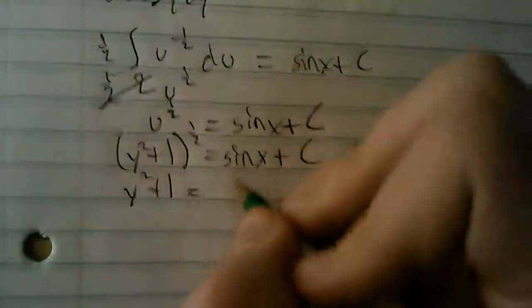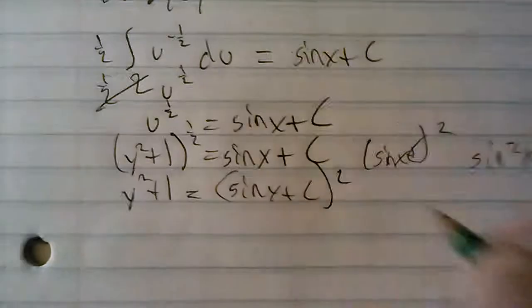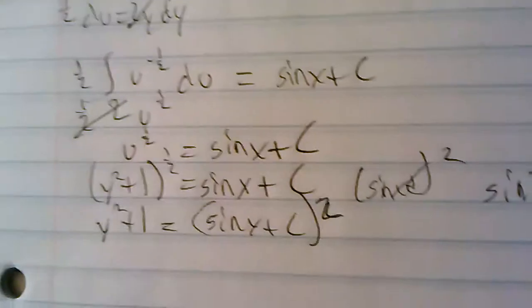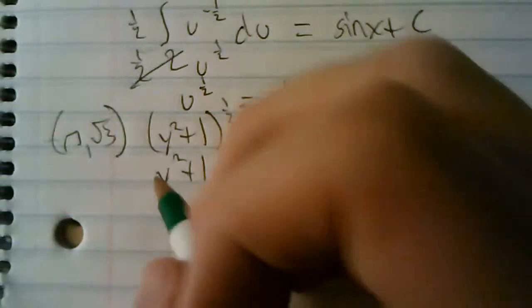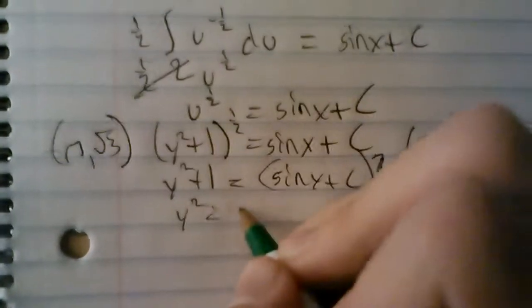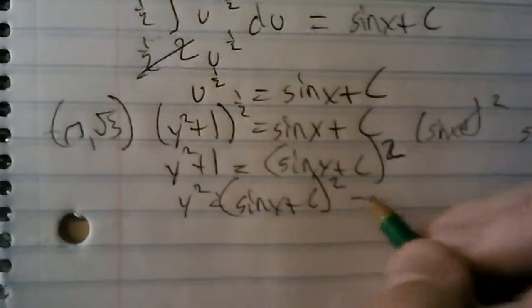And I came to the conclusion that it's actually sine of x plus c, squared. And this is actually a part of it I haven't done before, so I'm going to have to approach this cautiously. So we have the point (pi, root 3) in here. And this should be fine. So this is y squared equals sine of x plus c, squared, minus 1.